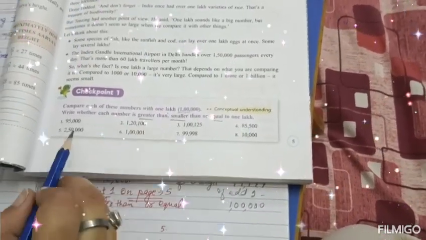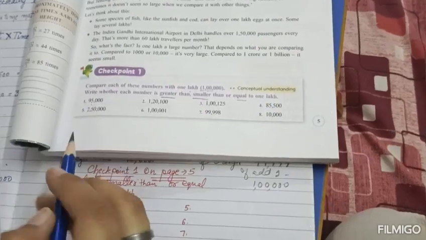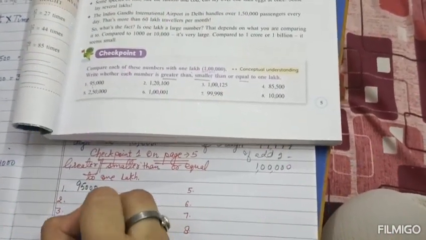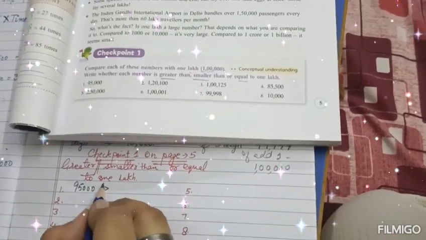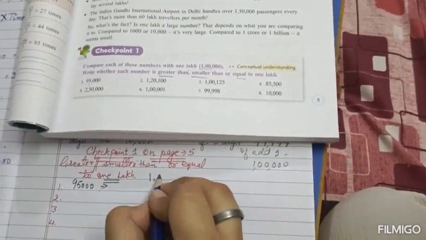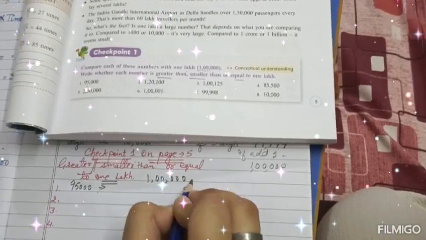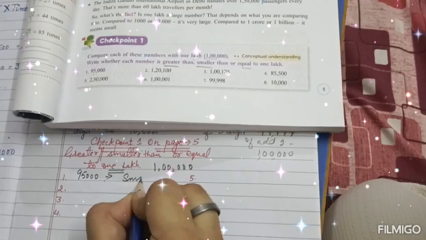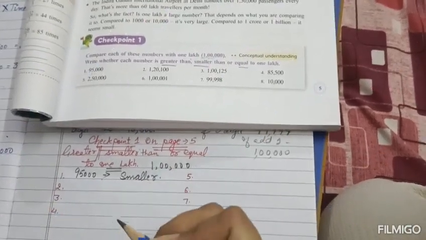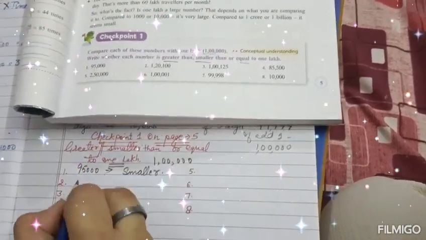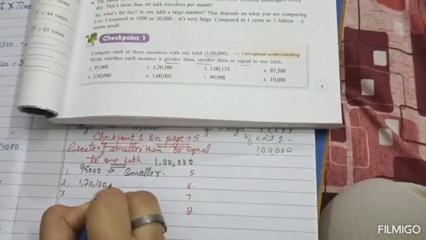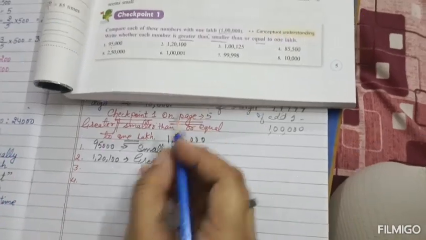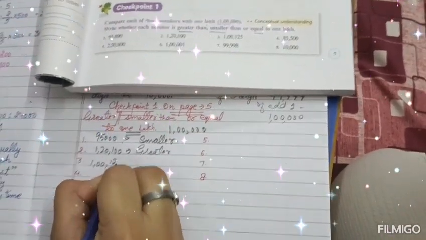Okay, let's start with the first question. In this question, it's 95,000. First, we write 95,000. We compare it with 1 lakh. It is 1 0 0 0 0 0. So 95,000 is lesser. It means smaller than 1 lakh. Second one is 1 lakh and 20,000. It is greater. Third one is 1 lakh 125.